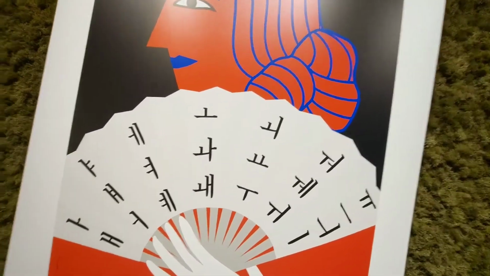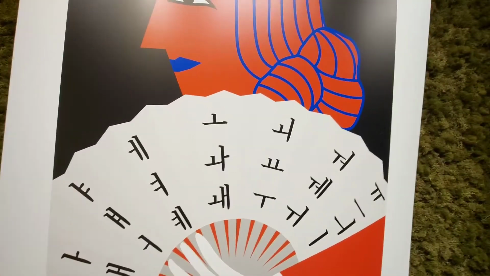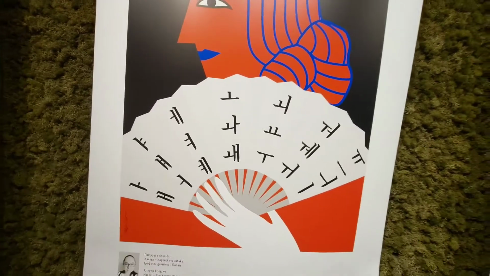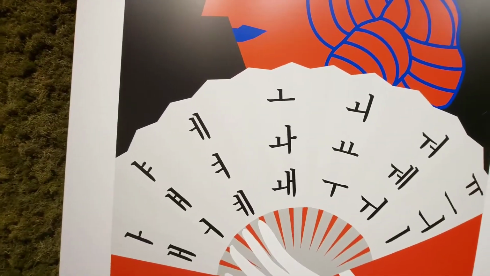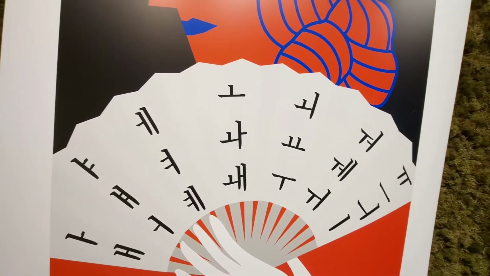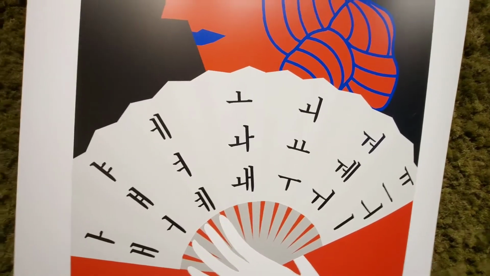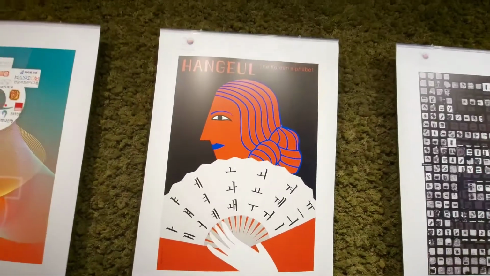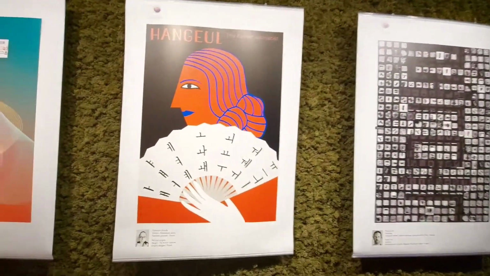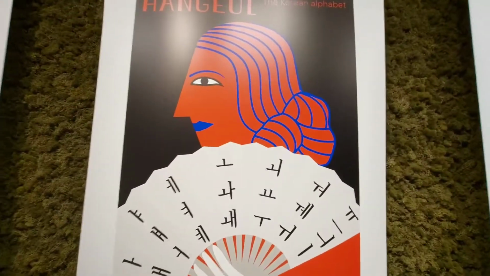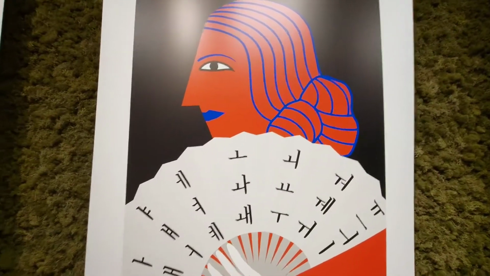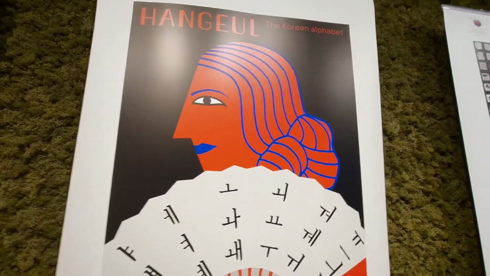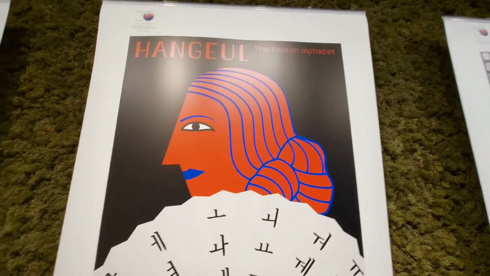And here the vowels that are written in black on white are like the lines on the Korean flag. So that's how in one painting you can combine Korean culture and the Korean alphabet.